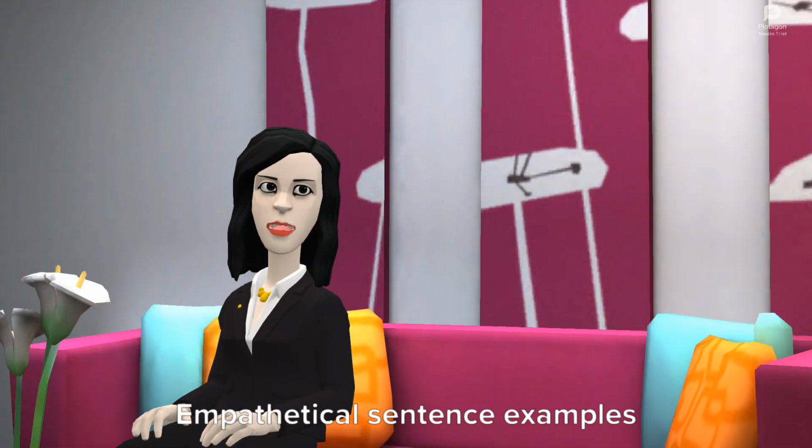Empathetic sentence examples. Empathy. 1. I can see why you have this concern. If I were you, I would also react in the same way. I can see that this has been very difficult for you to cope with. I can sense how angry you have been feeling about your illness. I can appreciate how difficult it is for you to talk about this. I know how emotionally draining this must be for you.